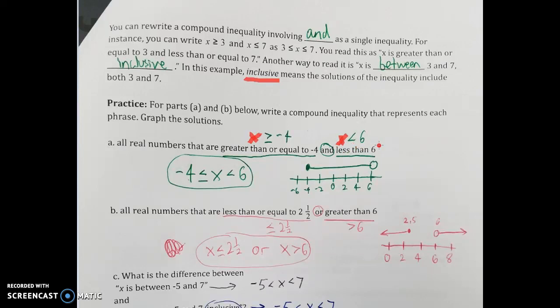But if I want to write those as a compound inequality and I can combine it since it uses the word and, I can just throw both parts in there. So -4 has got to be the lowest I can go, x is in between, and 6 is the highest because it's got to be less than 6. If I was to graph that, we just kind of stick both graphs together. So -4 is the lowest, that's filled in because it can be equal to, and then all my x's can go all the way up to 6 where it stops with an open circle. So it's got to be less than 6.